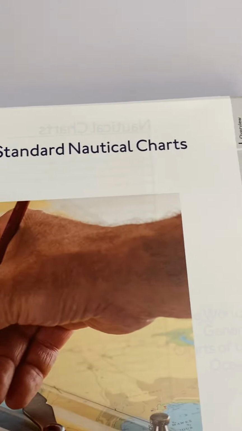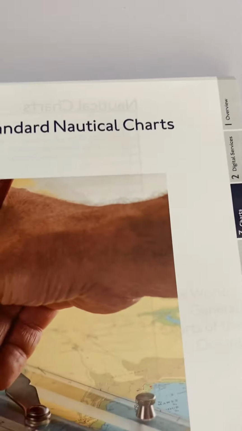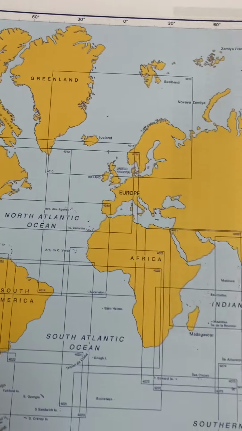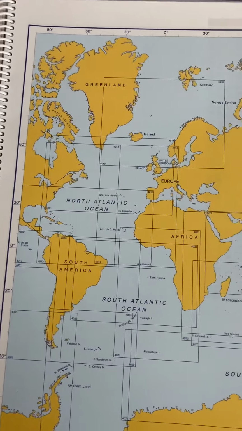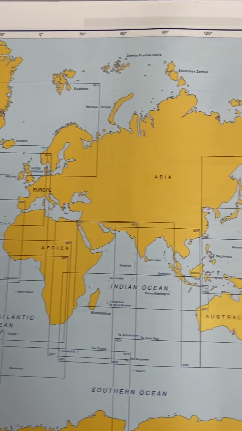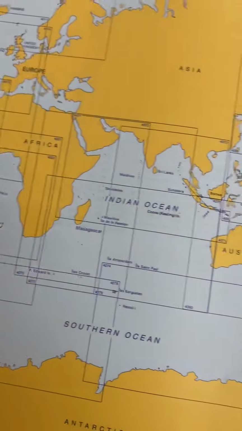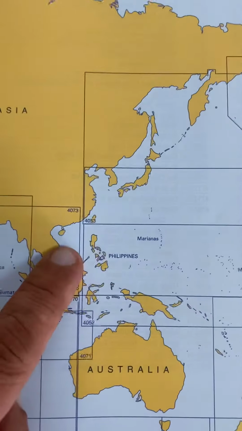Then we have also the Admiralty chart publication. And next will be the standard nautical chart, or what we call the paper chart. Okay. So this is the World General Chart. So this is the chart of the ocean. So for this portion, for example, for this area, you can just get this chart.